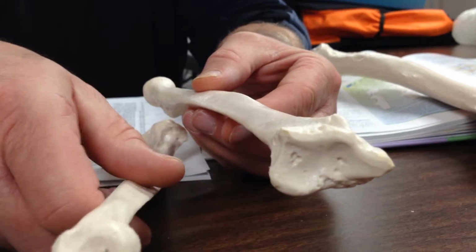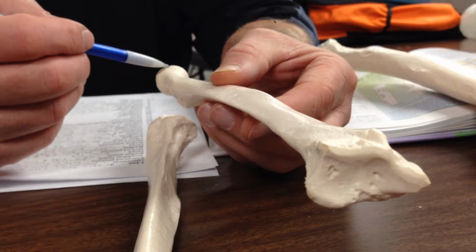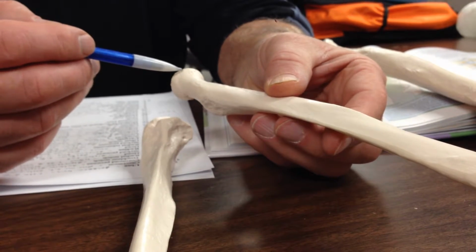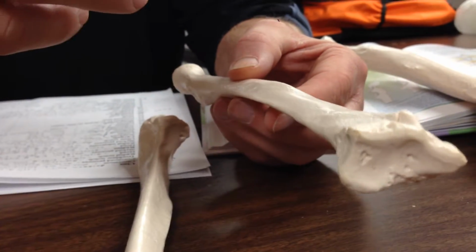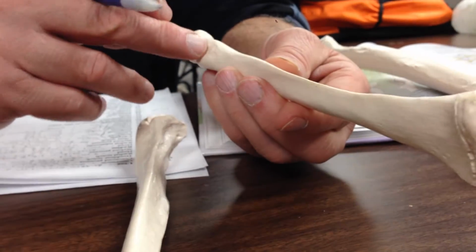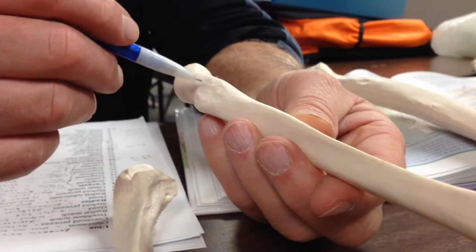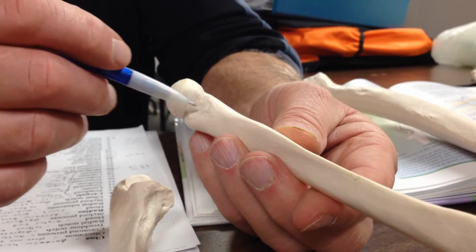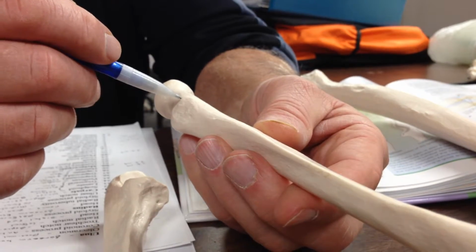The head of the radius is on the proximal end, and the head is rounded. Also, there is a radial tuberosity, which is this roughened surface area right here, about an inch down from the head, and this is for attachment of the bicep muscle.